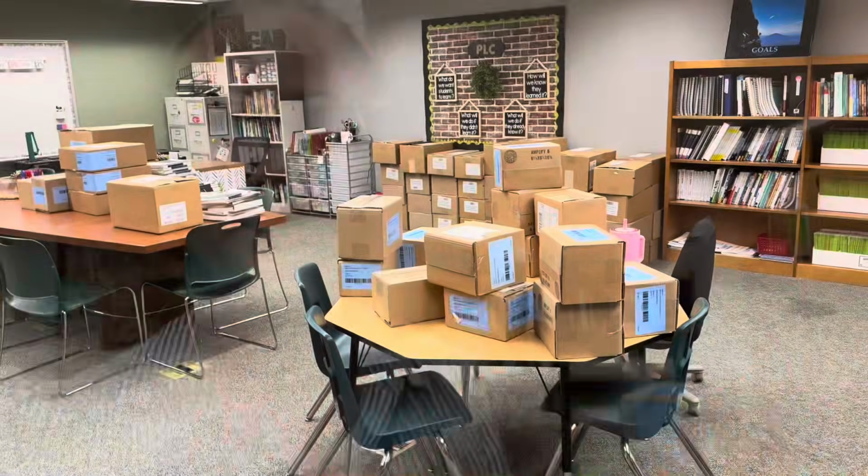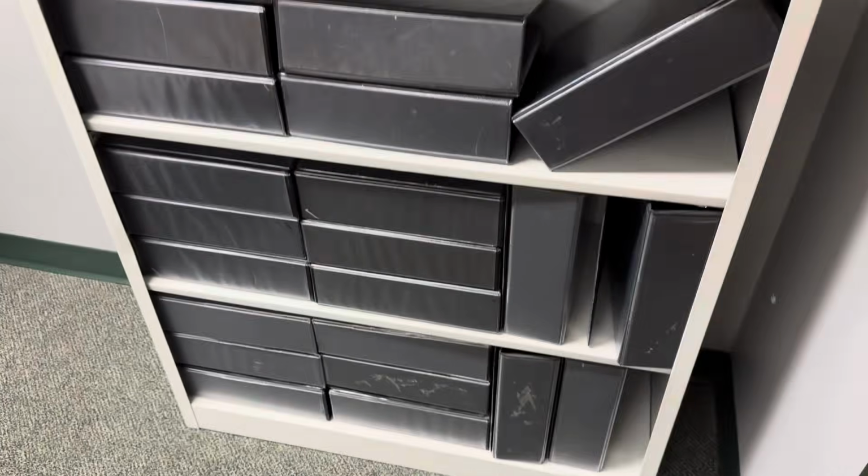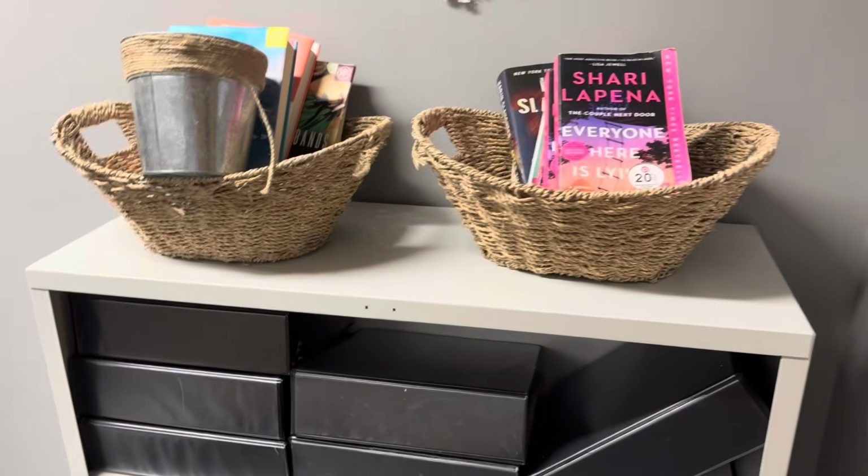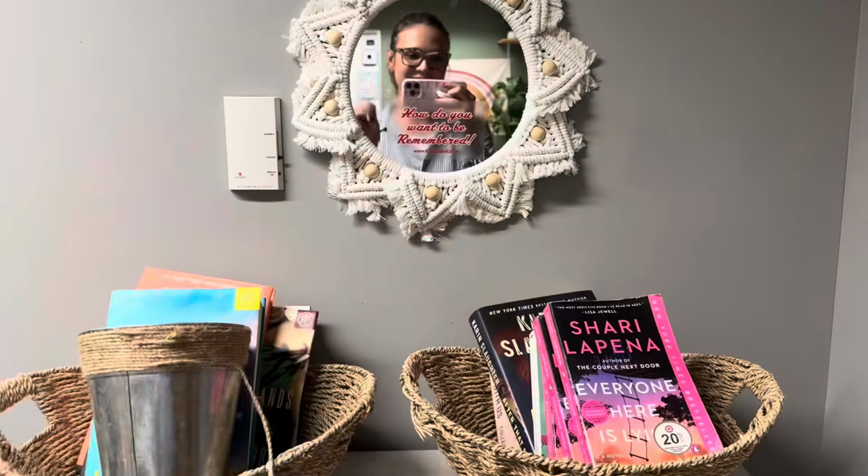So let's look at the room. Remember, we're ignoring all of these boxes. I come in. I really need to ask about these binders. I'm not sure who or what they're used for, but hi, hello, there we are in the mirror.